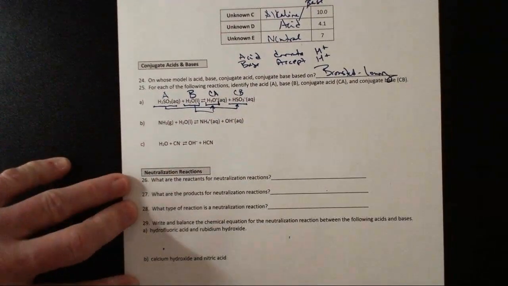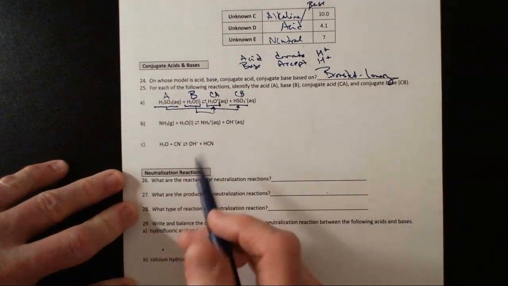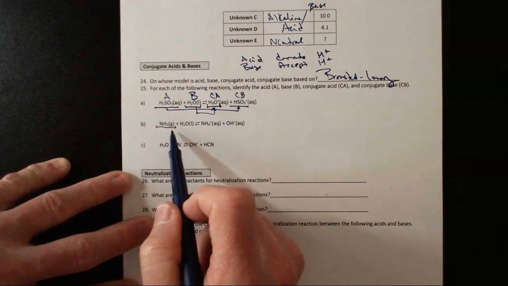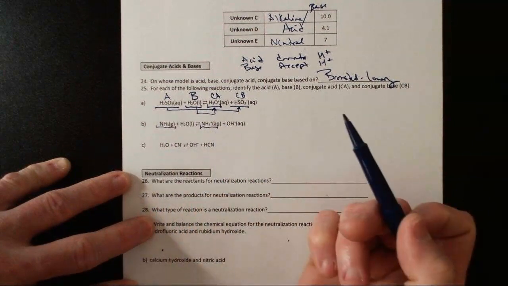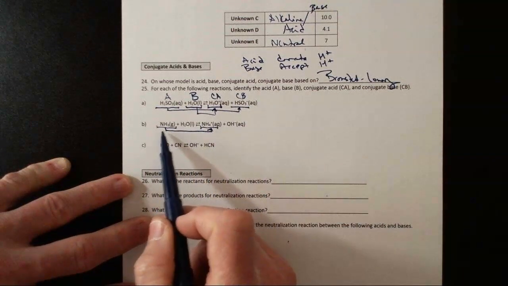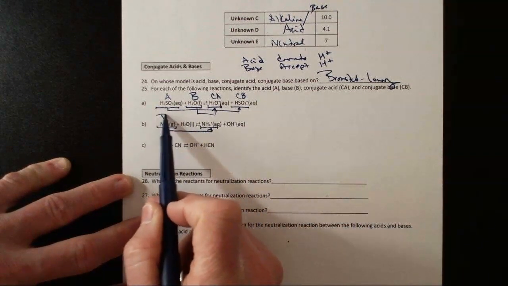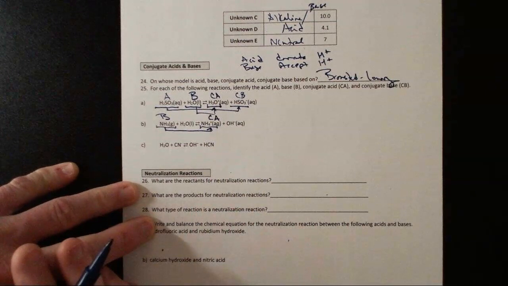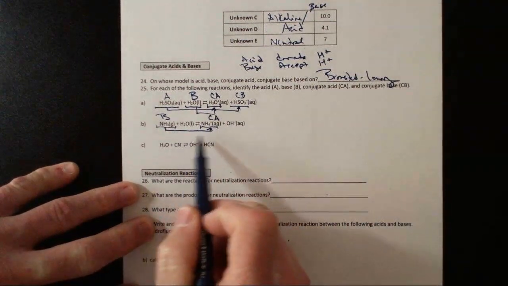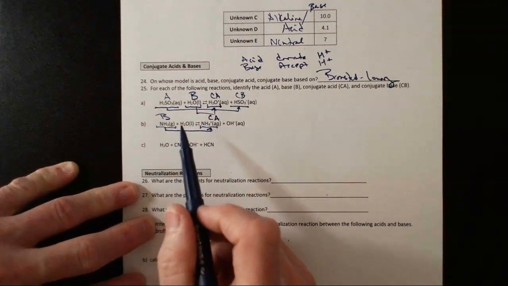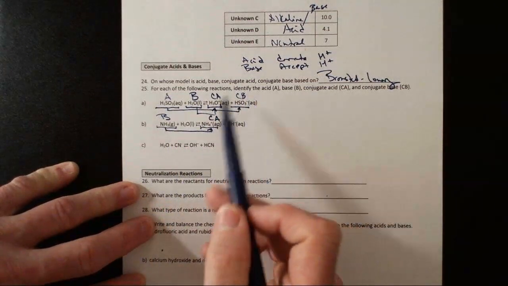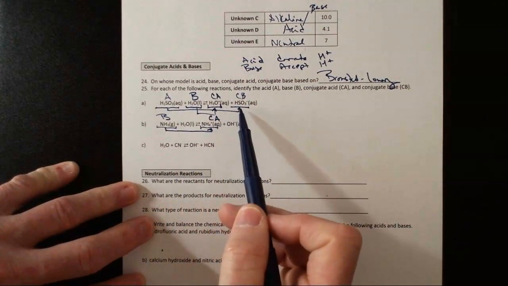Look at letter B. In letter B, I have NH3, and over here it's NH4. That means it accepted a hydrogen ion from the left to the right. So if it accepted, that would be our base, which makes this the conjugate acid. Notice again, just like when we reviewed for acids and bases, acid and base are on the reactant side. Conjugate acids and bases are only on the product side.